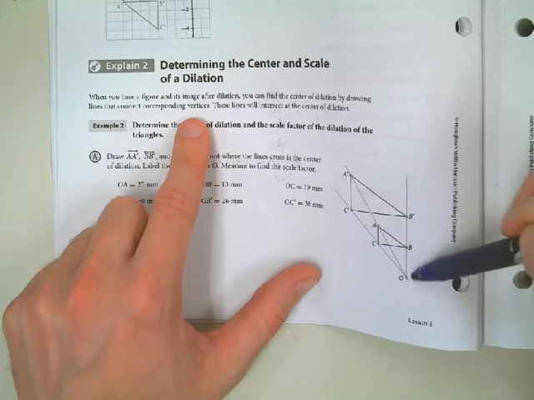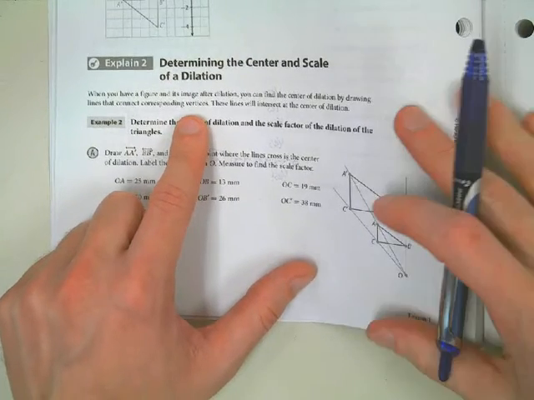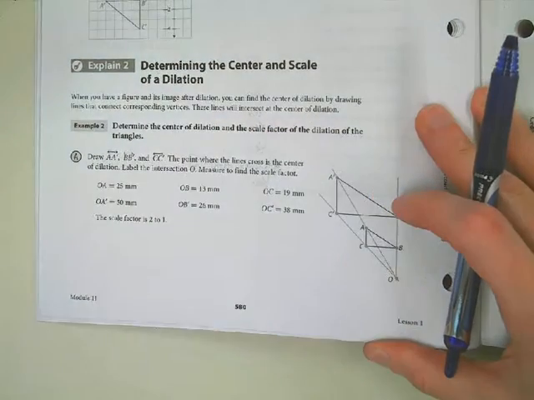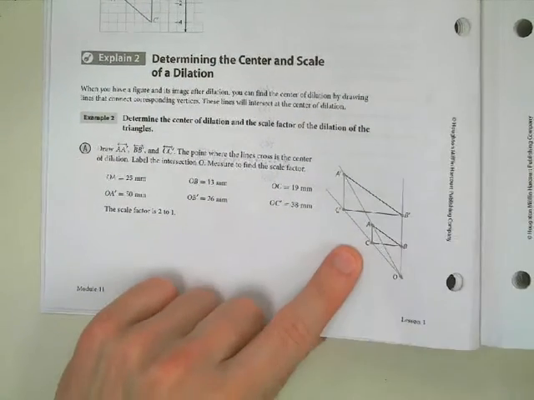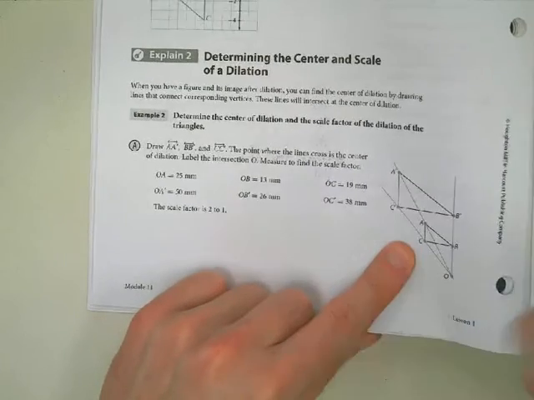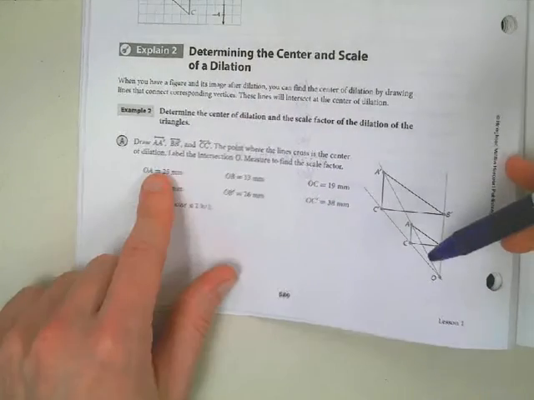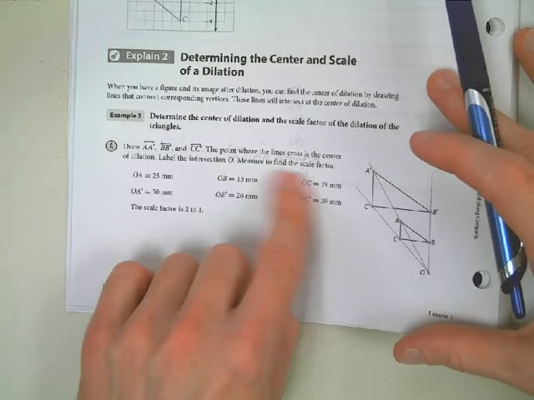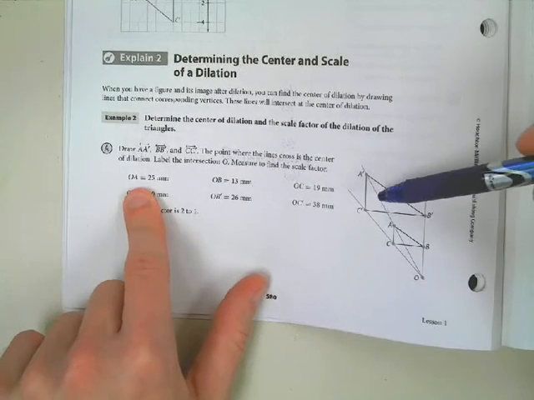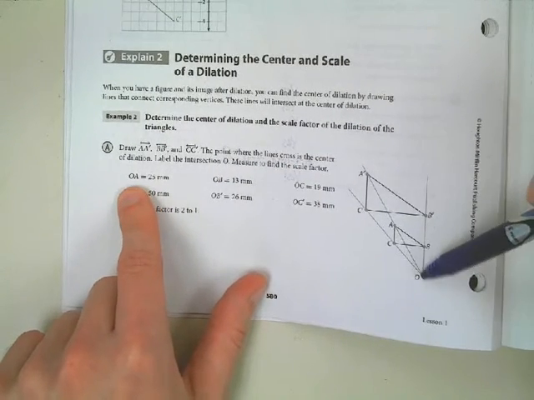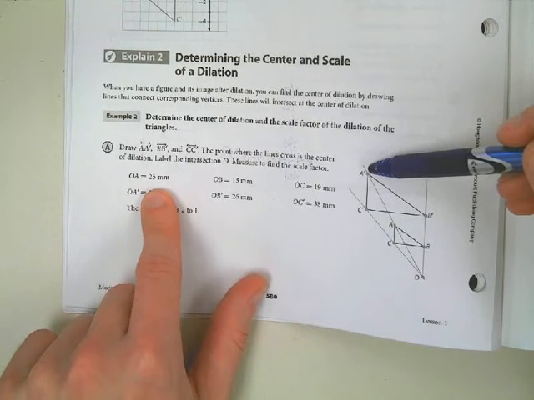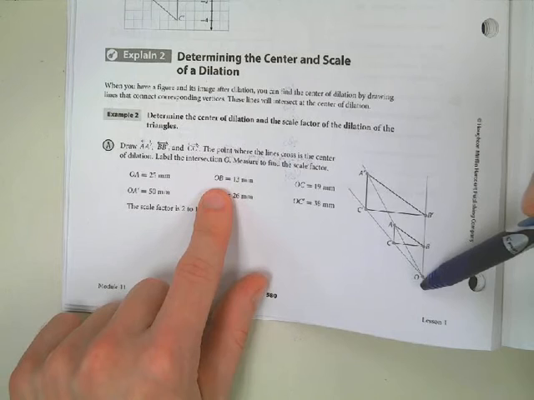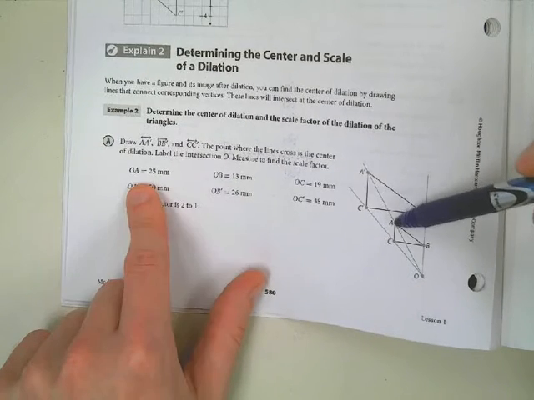Okay, now to find the actual scale factor is different. So you'll look here at what they did, to find the scale factor. They took, for example, OA, they measured from the center of dilation to the image, 25 millimeters they said, and then they measured from O to A right there, 25 millimeters, not the image, they measured to the original. And then O to B was 13, O to C was 19, and they measured to the images as well, so O to A prime, O to B prime, O to C prime.